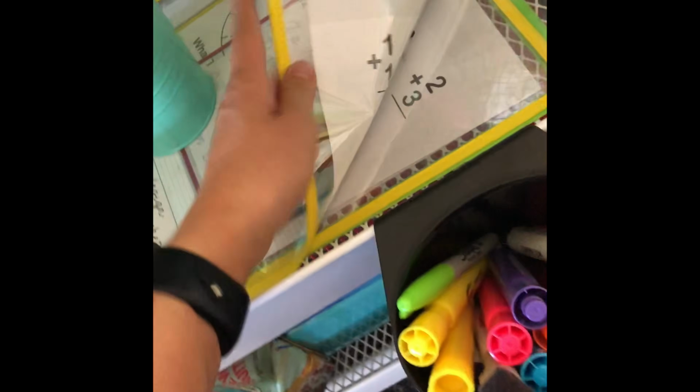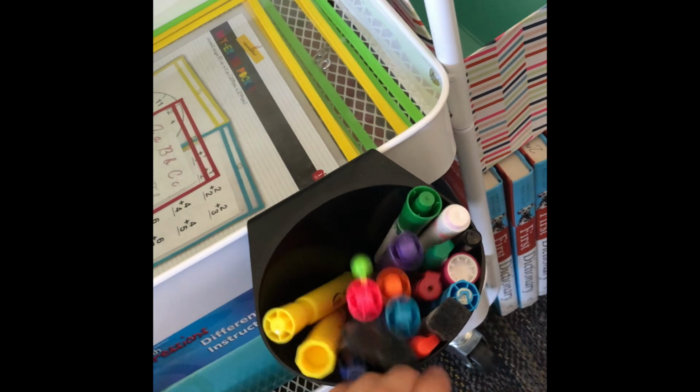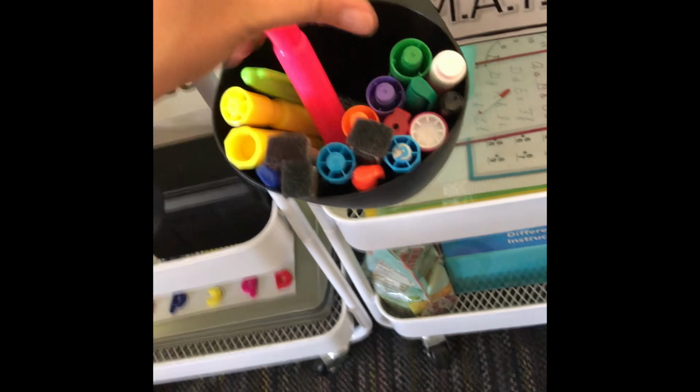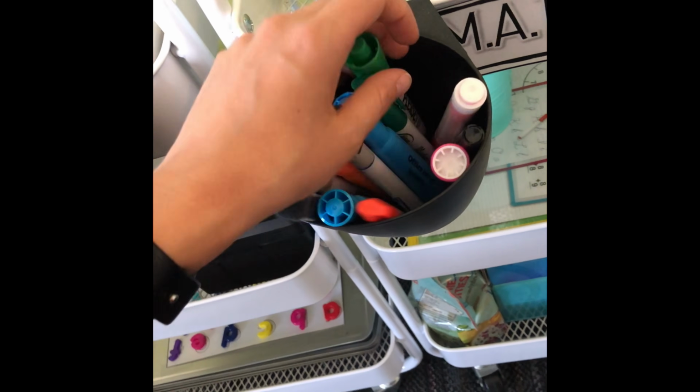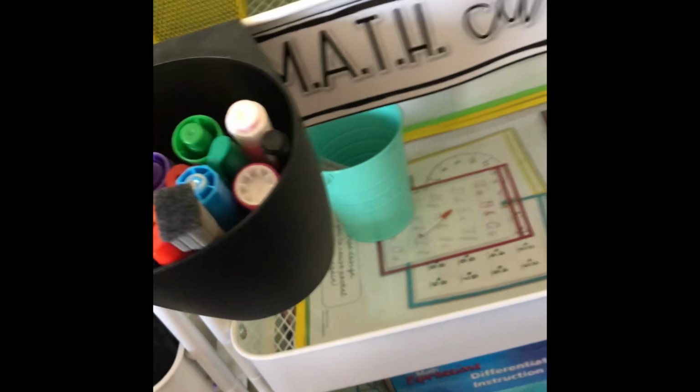And then just some extra of these sleeves for whenever I need those. This little container I got from IKEA. I have a few of them, but this is just great for holding dry erase markers, for if my kiddo forgets one. I throw some highlighters in there for me to highlight on problems and stuff. I've got all kinds of little utensils in there that I just throw on the cart so that they're really easy and ready for me to use.